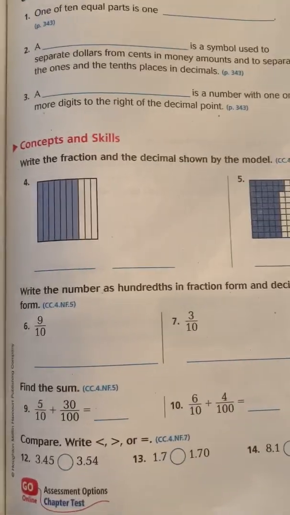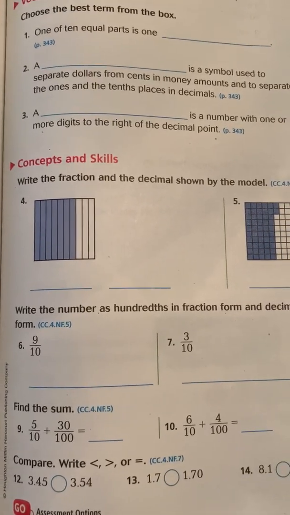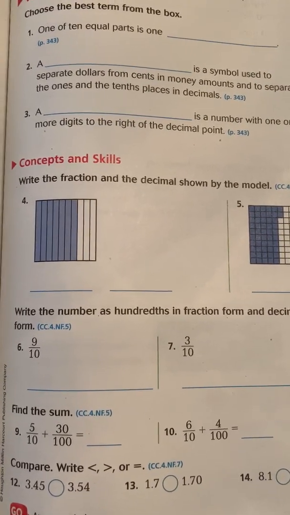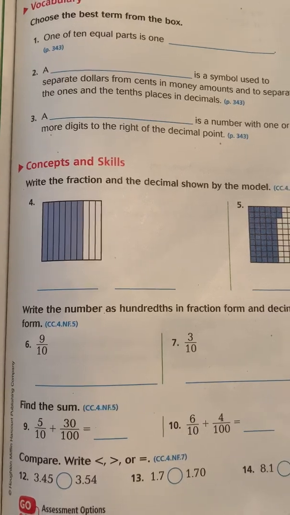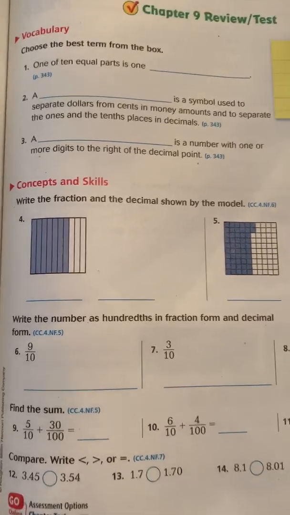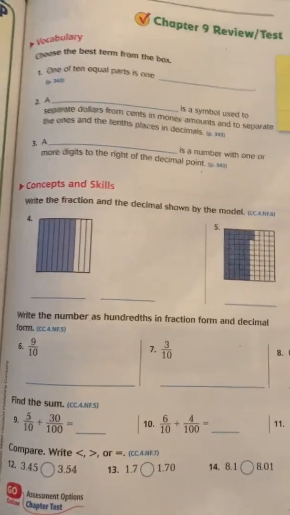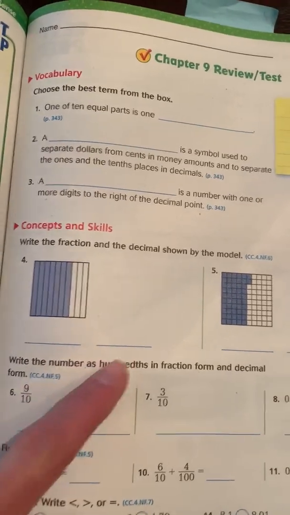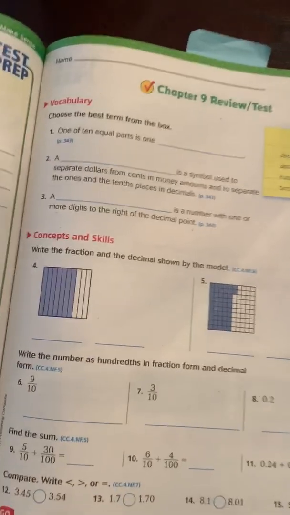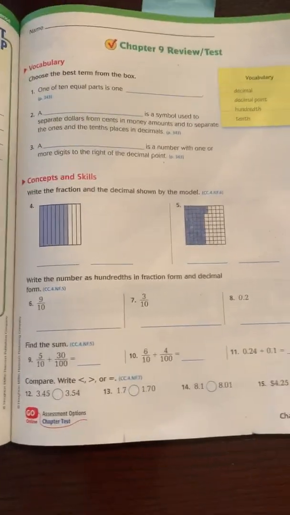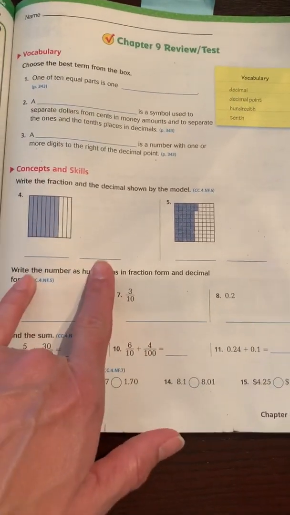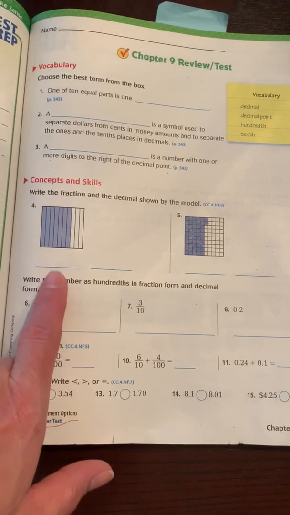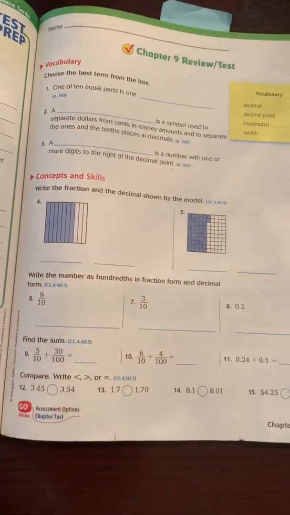Okay, make sure you pay super close attention to the directions for number 4 and 5. It tells you to write the fraction and the decimal that's shown by the model. They want 2 answers, a fraction and a decimal. They do give you 2 blanks, whereas on the extra practice on Friday, they only gave you 1 blank and you had to write both down. They give you a blank for each of those. One is a fraction, one is a decimal.